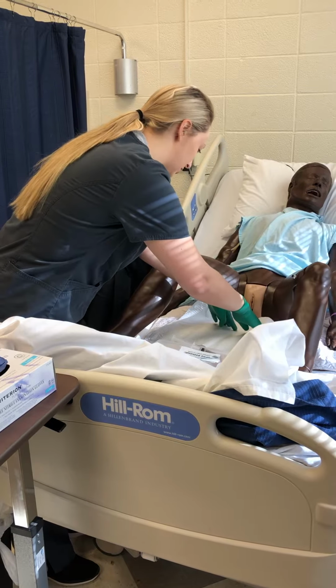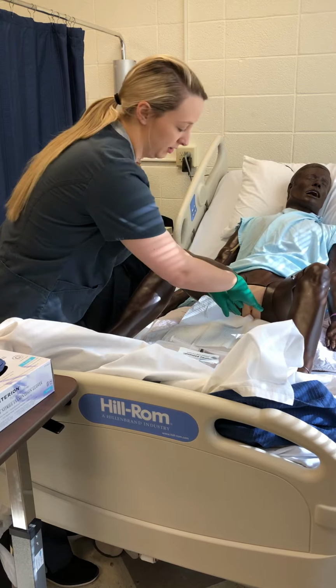Placing a drape under your butt. You can lift it for me. I would place it a little bit under the bottom.